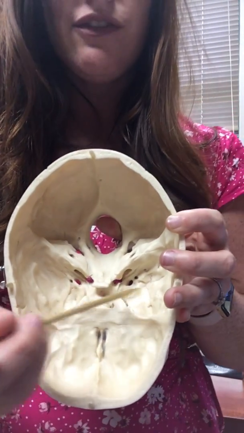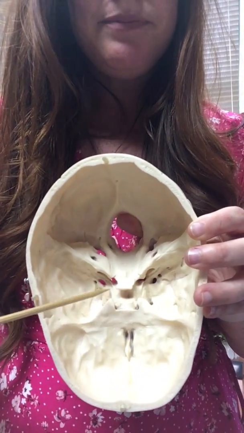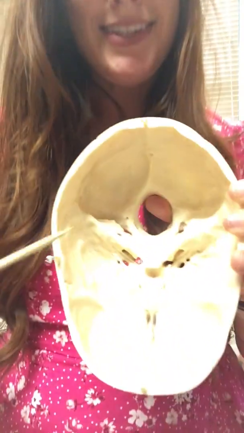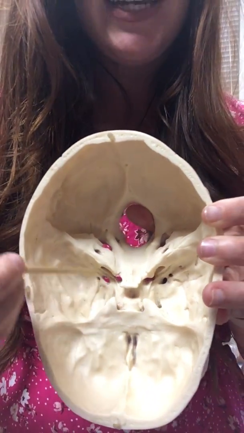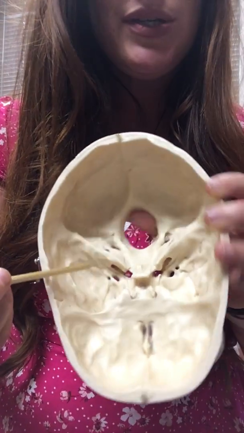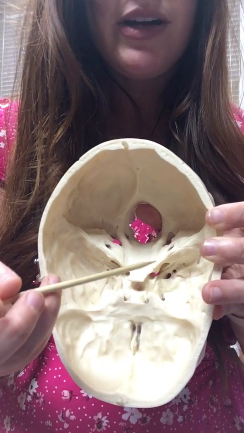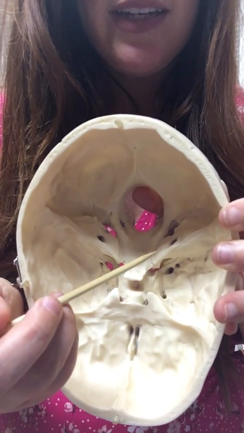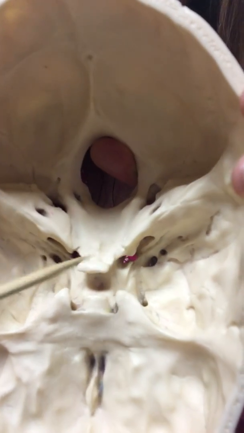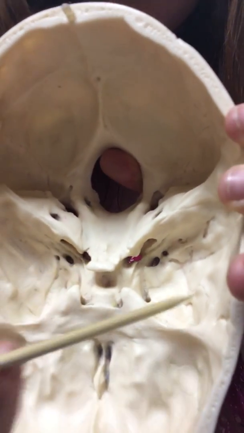So let's do the sphenoid first. I told you it looks like a butterfly. Well, what does a butterfly have? Wings. So this comes down right here. This is the greater wing. The greater wing makes the posterior walls of the orbit. Orbit's where your eyes are. And then we have the lesser wing, and that's just right here. You see? The lesser wing is right here, greater wing.